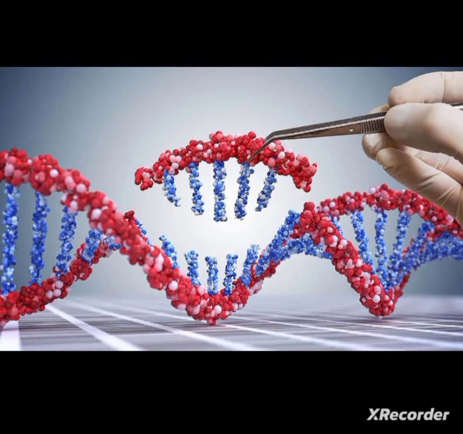Gene therapy. Gene therapy uses genes to treat or prevent disease by inserting, altering, or removing a gene. Gene therapy is a medical technique for correcting defective genes that are responsible for disease development. In this technique, we correct the defective gene by inserting, altering, or removing a gene that is responsible for disease development.